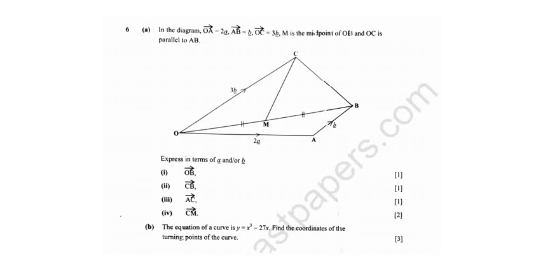Okay, so guys, in this video, we solve a question which came in 2023 paper 2 GCE. It was on question 6a. In the diagram, OA is equal to 2a vector, AB is equal to b vector, OC is equal to 3b vector. M is the midpoint of OB and OC, and OC is parallel to AB.